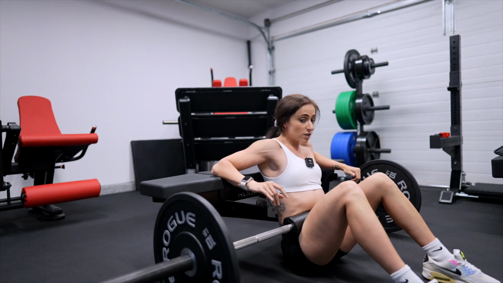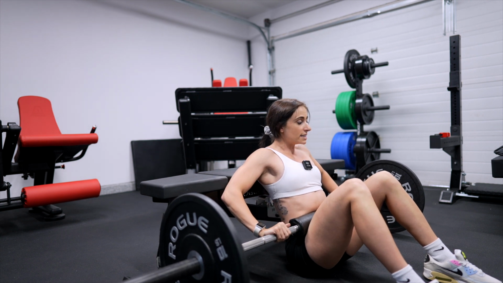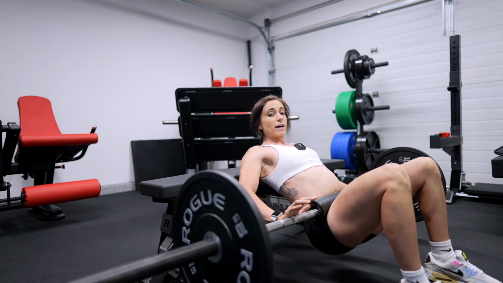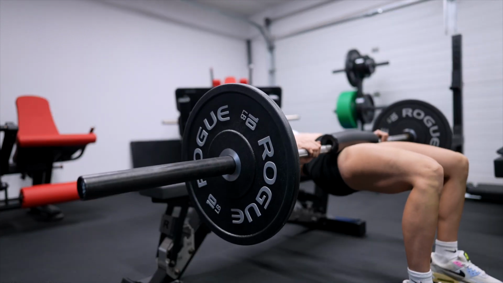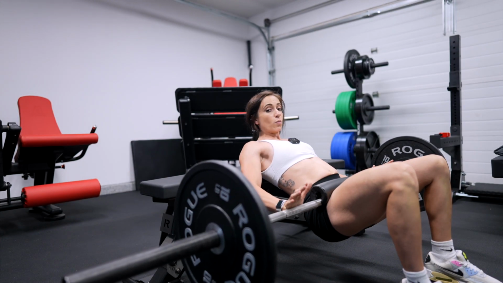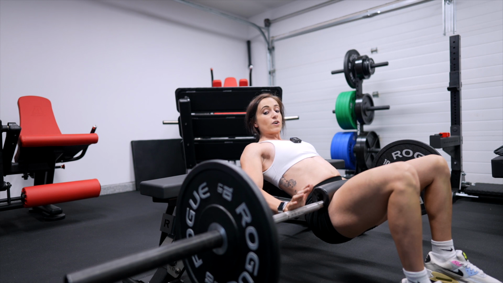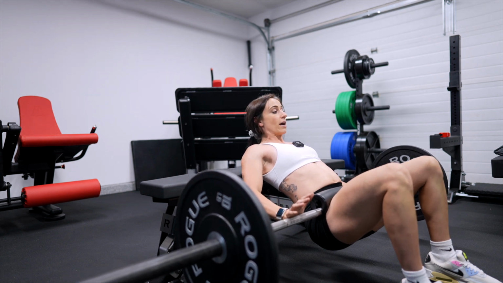The glute bridge, you're going to be in a very similar position, but your starting position is going to be where the barbell is off of the ground, full hip extension at the top, and then you don't come all the way back down. You're going to kind of hover where the barbell is above the ground.